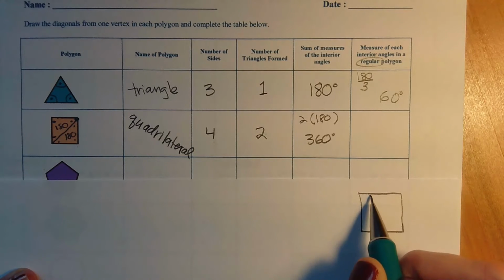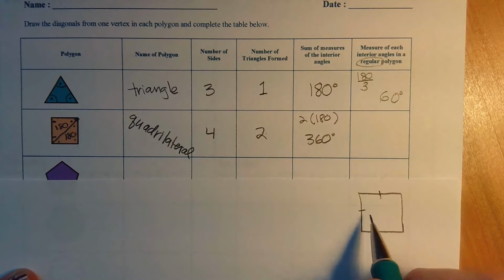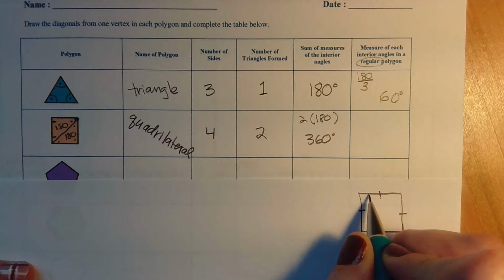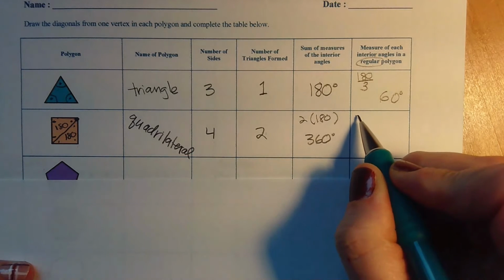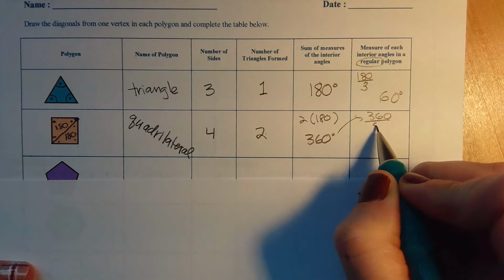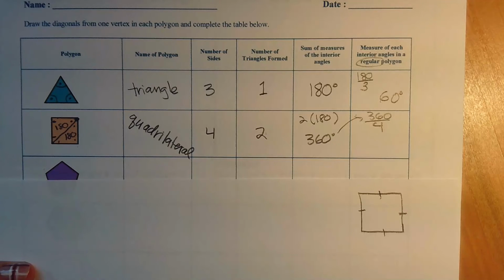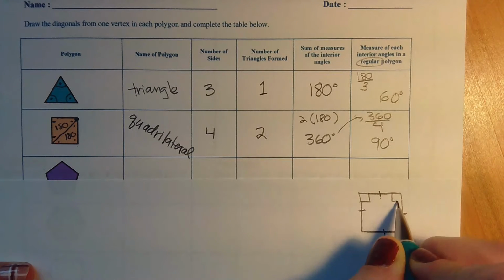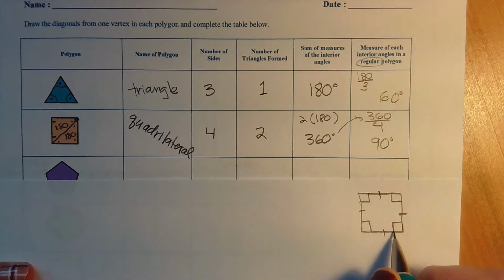It's kind of hard to mark this, but regular would be all the sides are equal, and really what we care about for this last column here is all of the angles. So if we know that all of these angles are adding up to 360 degrees, and there's 4 of them, I would take 360 divided by 4, and that would tell me that each one of these angles is exactly 90 degrees. Okay.